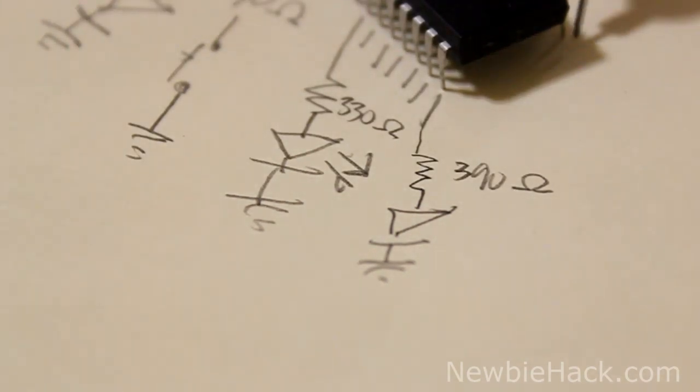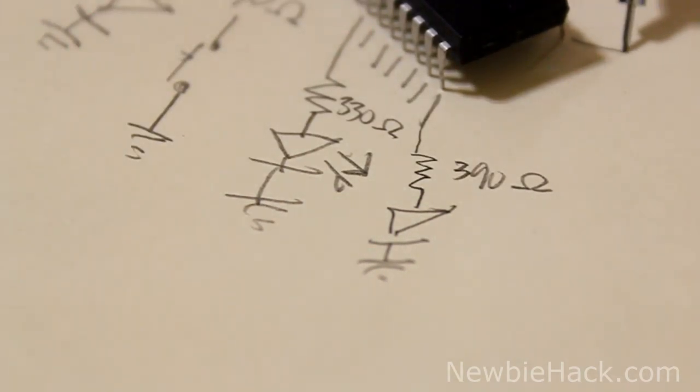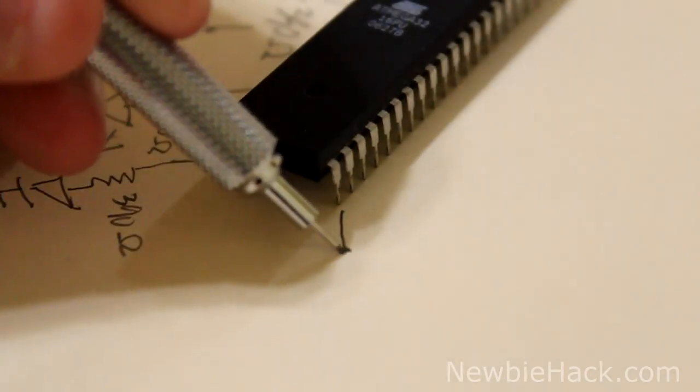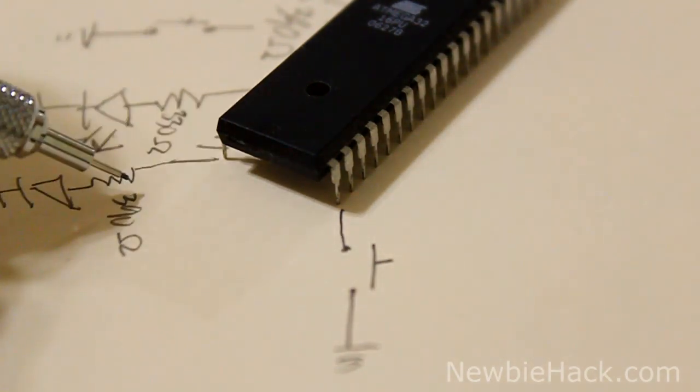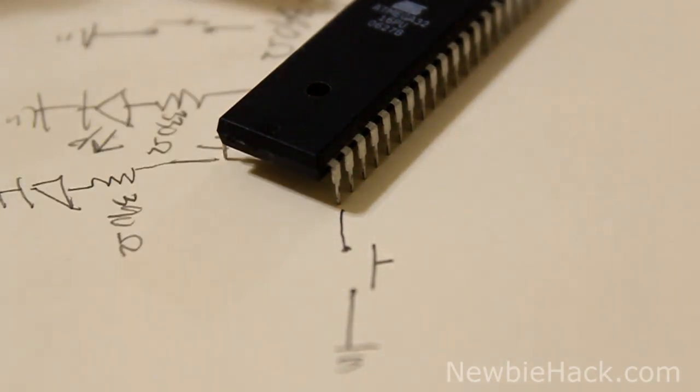And then over here, on this pin on the other side, we'll have the other button. And this button is for this set of LEDs. And this button is for this set of LEDs.